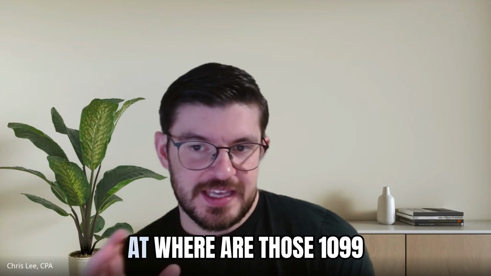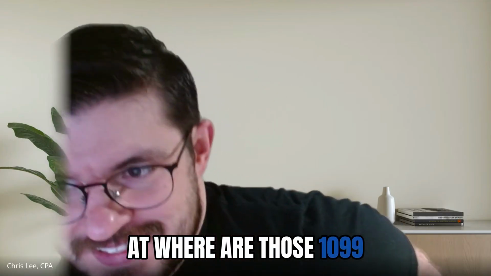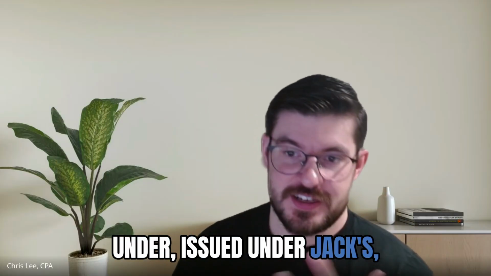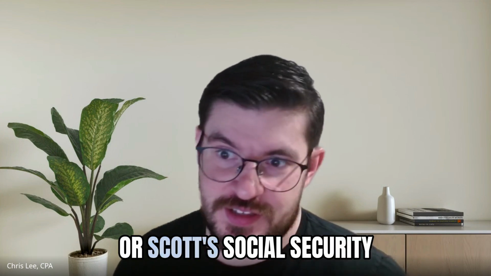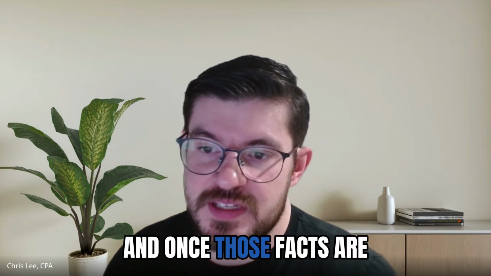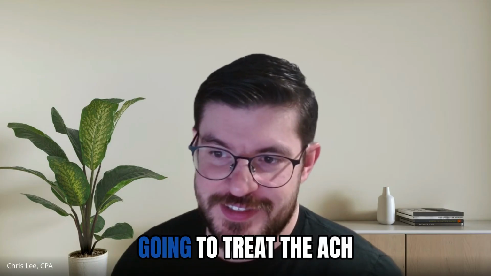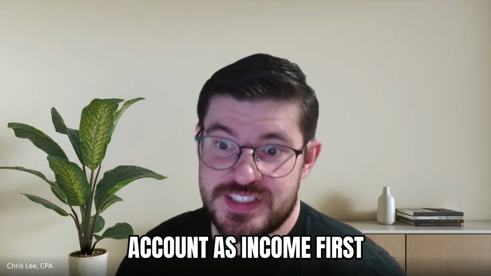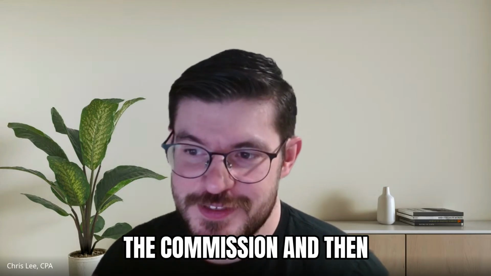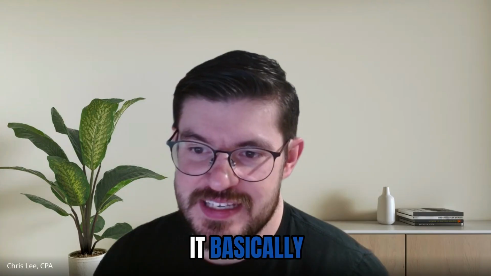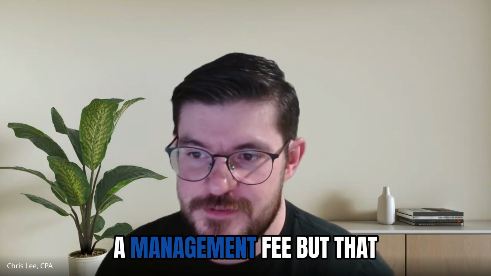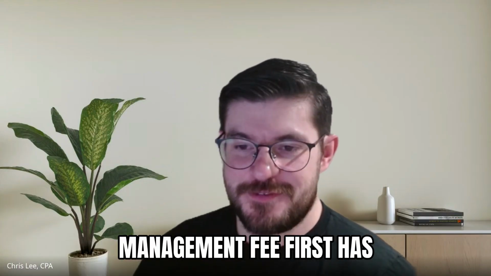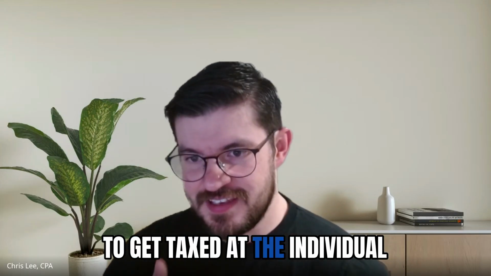They're going to look at where those 1099s are actually issued, whether they're issued under Jack's, Brenda's, or Scott's Social Security number. Once those facts are established, the IRS is going to treat the ACH deposit to the S Corp account as income first constructively received by the person earning the commission, and then transferred to the corporation. In substance, it basically recreates a management fee, but that management fee first has to get taxed at the individual level.